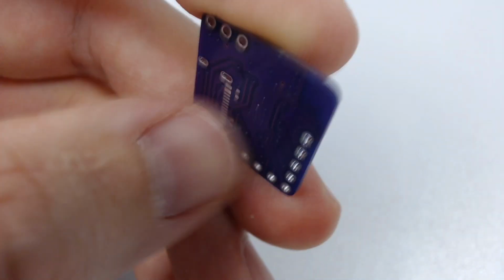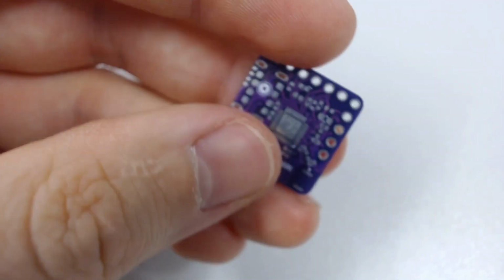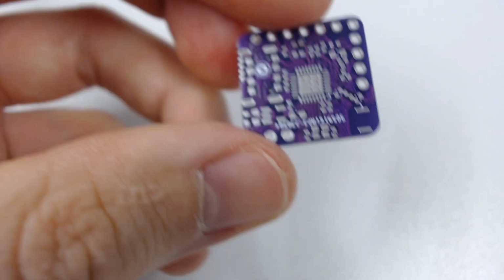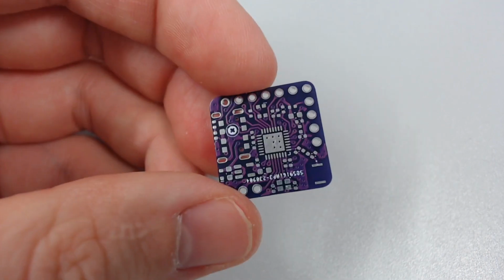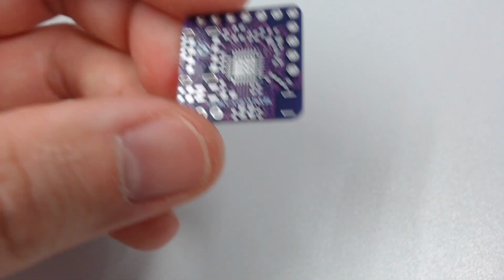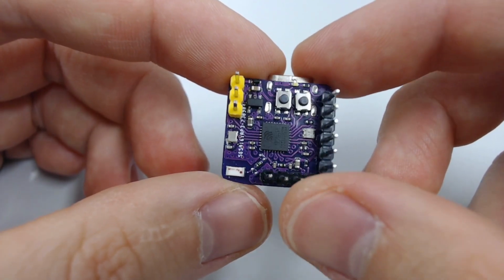And what I also ordered is a solder stencil, where I can put the solder paste and then create the development board. And the finished board looks like this.